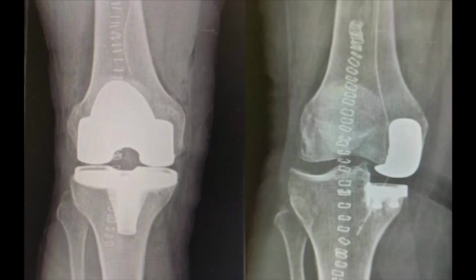We must therefore understand that knee osteoarthritis can affect a limited or much larger area of the knee. Depending on the specific case, we have the choice of implanting a partial or total prosthesis.